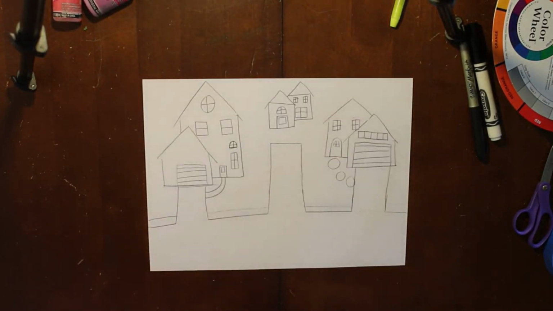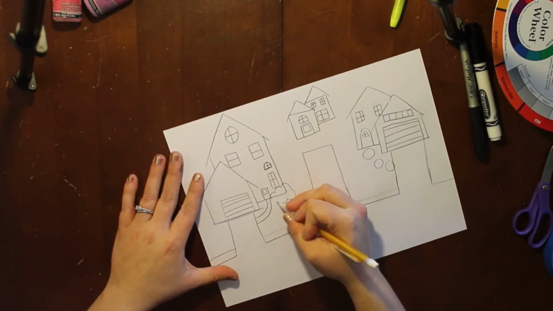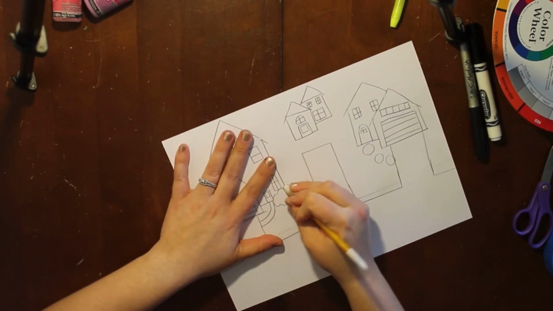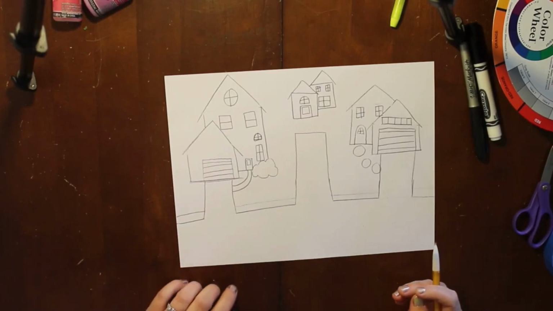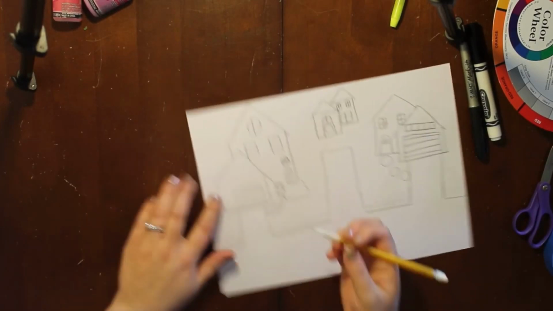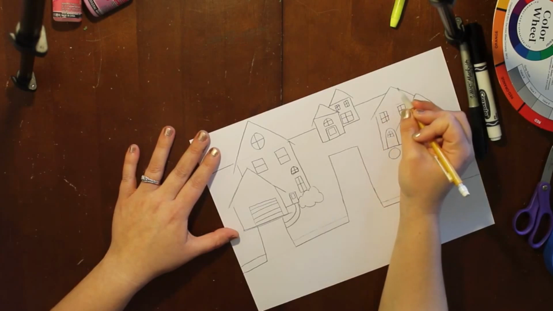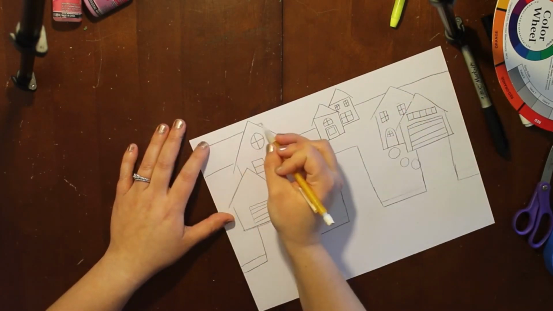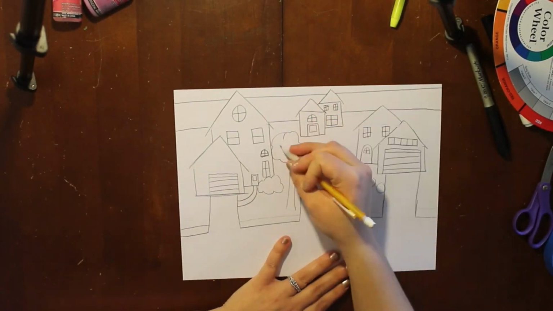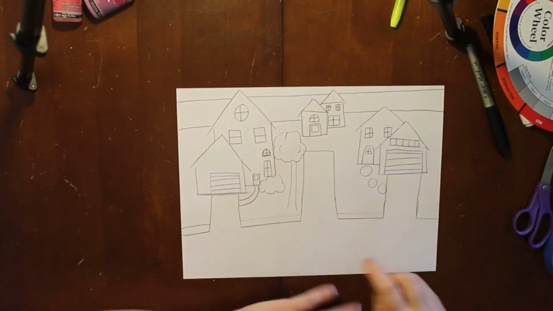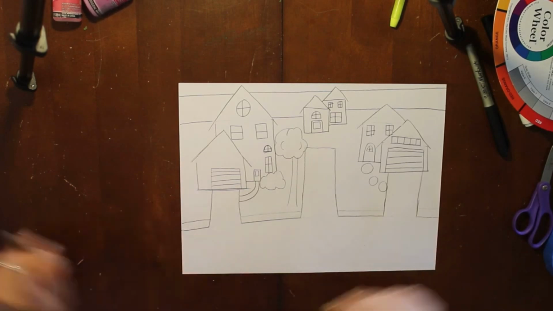Alright, and then you could add more details into the yard. A lot of places have bushes in front of their house. Maybe what else could be in a backyard? Maybe you can see another street behind all of the houses, showing a different block of the neighborhood. A tree. Maybe you could have some people walking around or some animals. Think about different things that you want to add to yours.